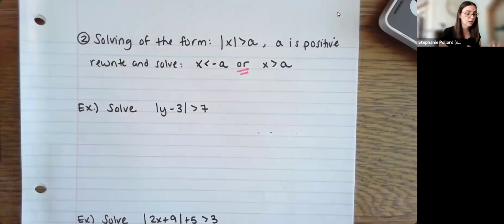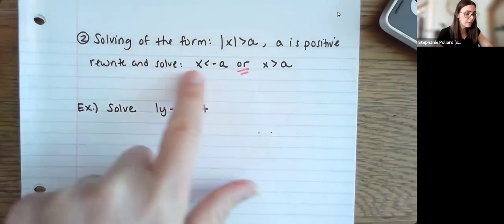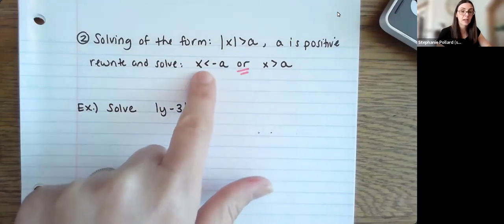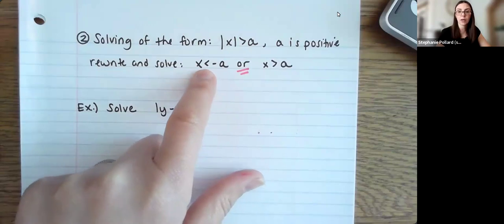So you're going to rewrite and solve. Now, one version stays the same. The other one becomes a negative, but this time the sign on the left here does switch, right? It went from greater than to less than. So that is an important change to note here.